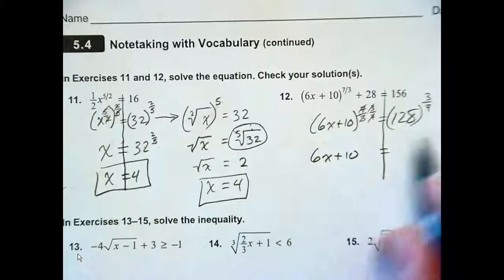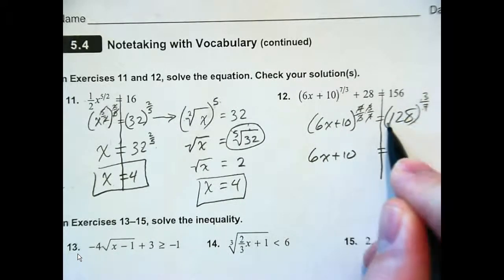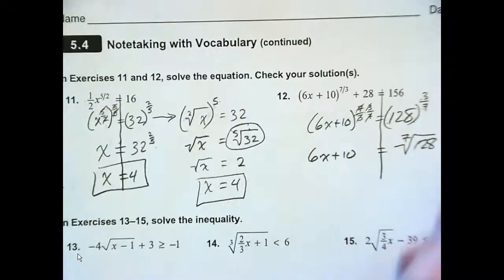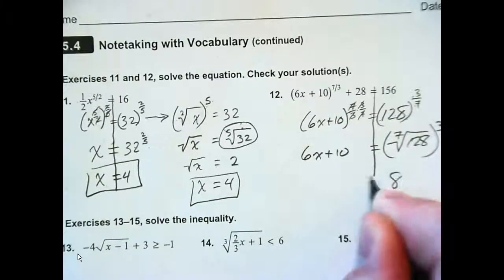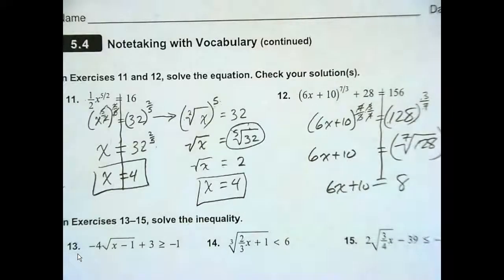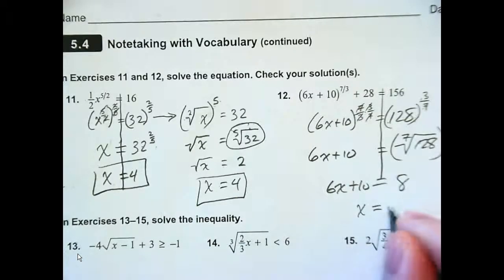So, this right here, this 7th root of 128, if you want to write it like that, is that, and then cube it. Okay, 7th root of 128 is 2. 2 cubed is 8. 6x plus 10 is 8. Subtract 10. Divide by 6. You get x equals negative 1/3.